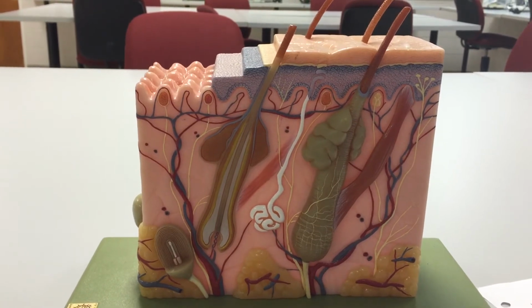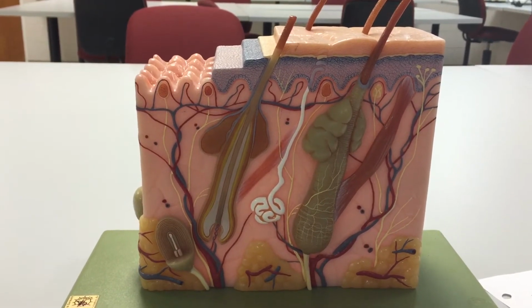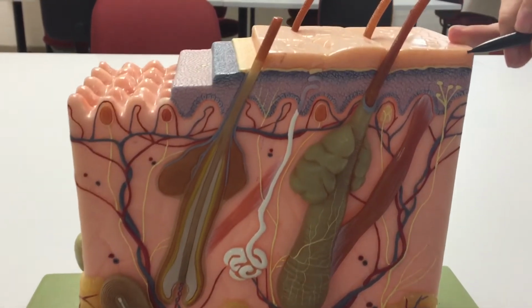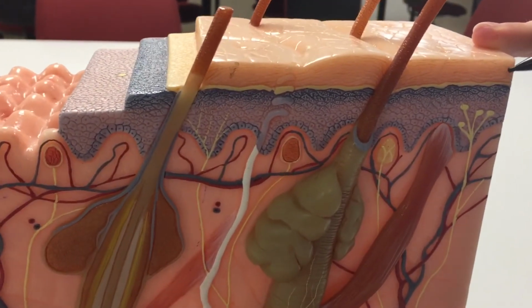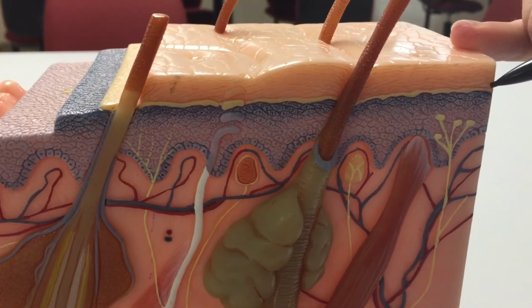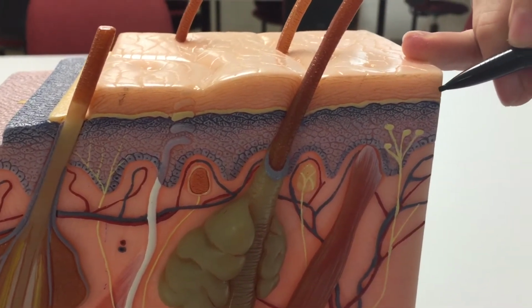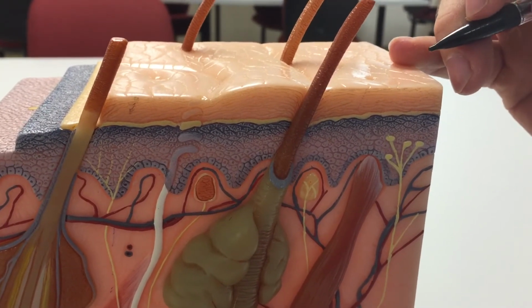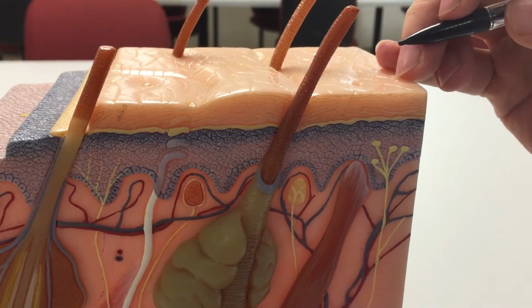There are a couple of layers of the epidermis that you're responsible for. This outermost layer of the epidermis, which contains dead keratinized cells which are constantly sloughing off throughout the course of the day, that layer would be called your stratum corneum. A stratum just means a layer.